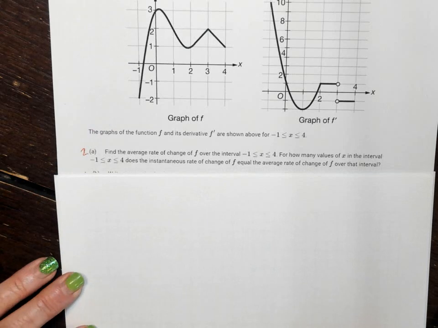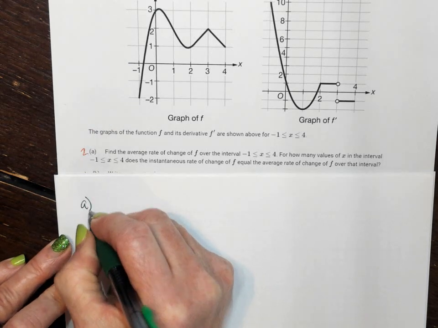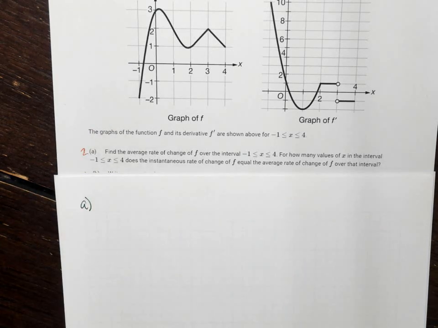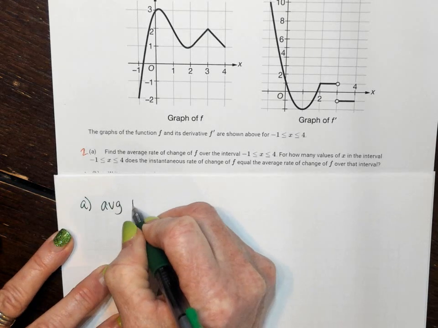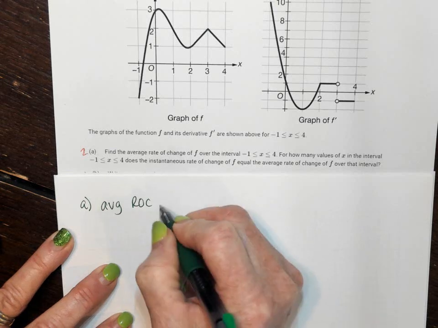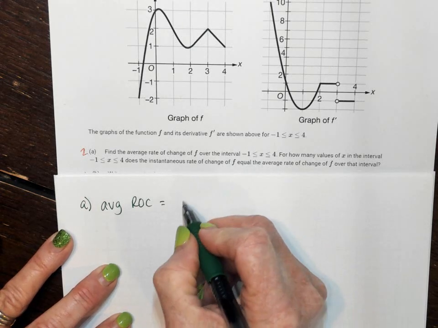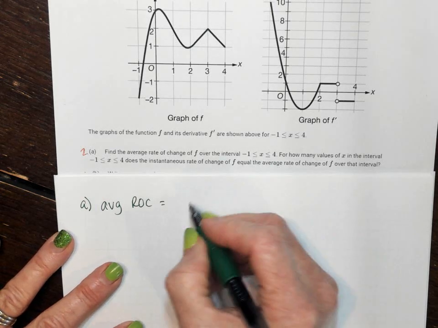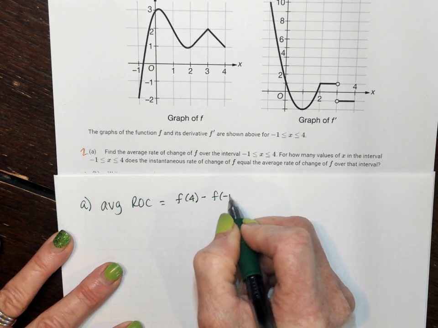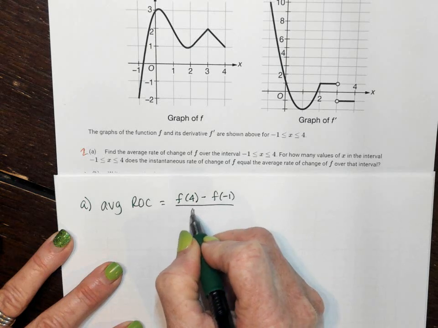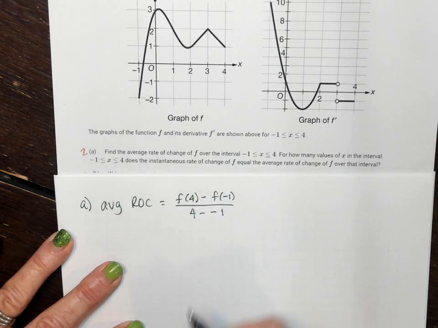All right, so for part A, we want to find the average rate of change. An average rate of change of f is going to be this interval, change in y over change in x. So f of 4 minus f of -1 all over 4 minus -1.